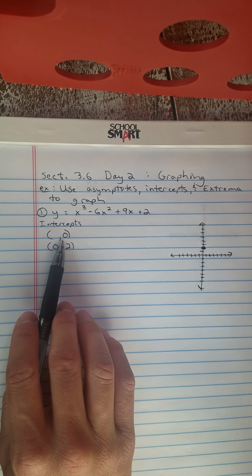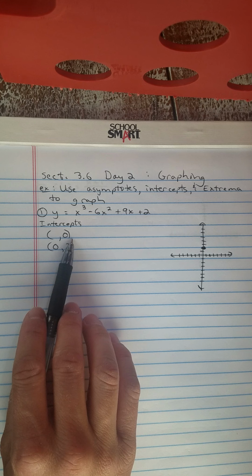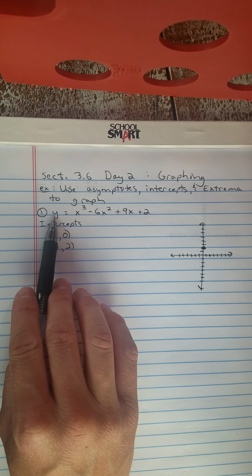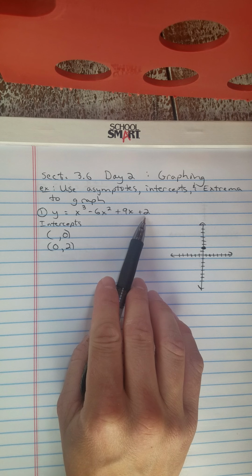Now, the same is true for the x-intercept. The x-intercept is when you plug in 0 for y. The thing I want you guys to see here is this. When you plug in 0 for y, you obviously get 0 equals all of this still. And then you have to actually solve for x.